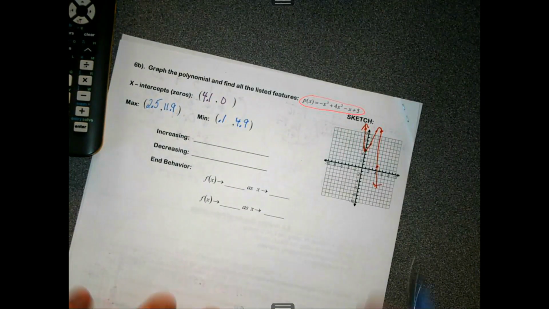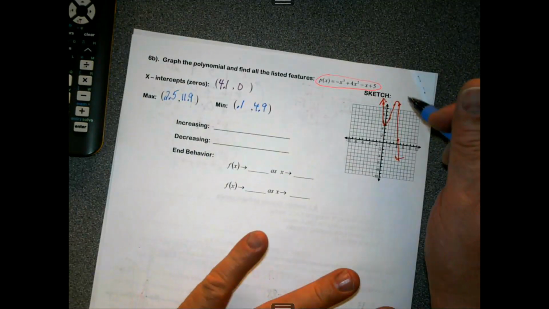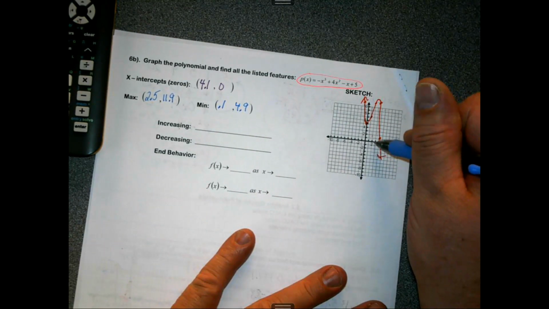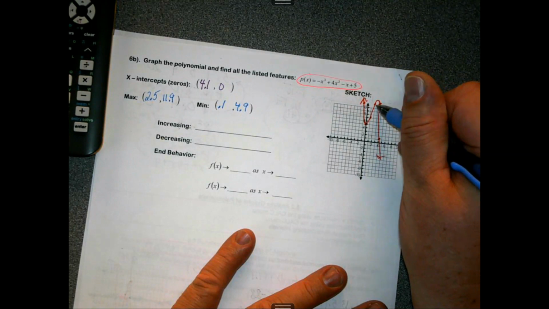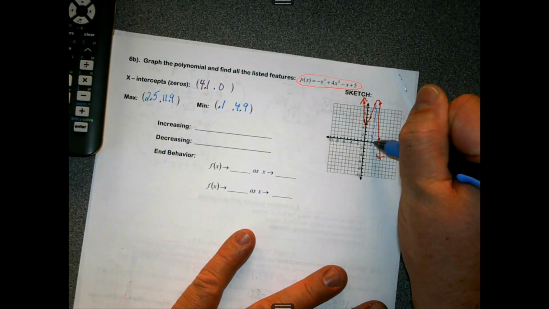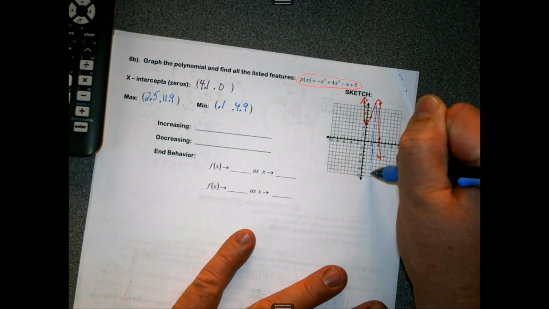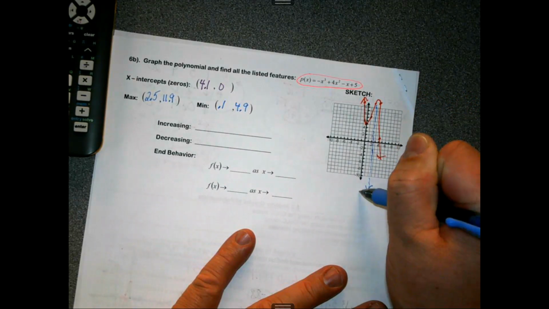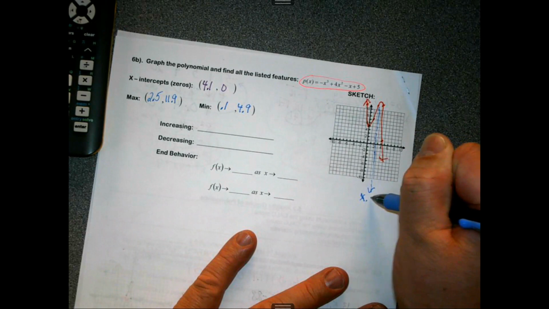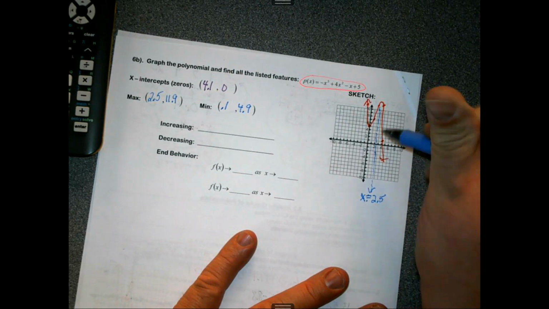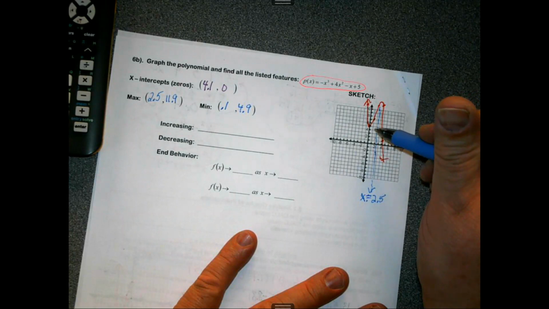Okay, let's split up our axes with those turning points, okay? So I got 2.5. So x equals 2.5. And then x equals 0.1.